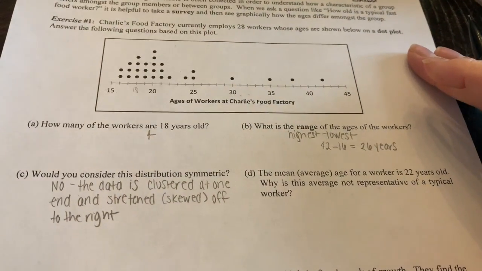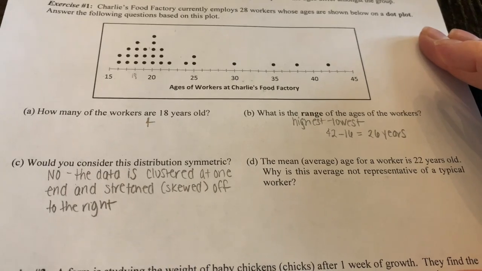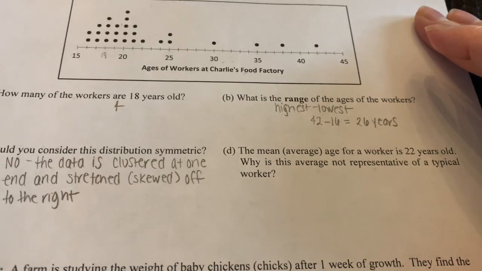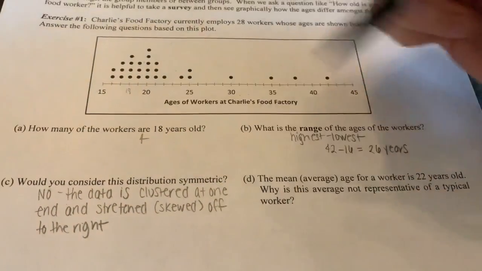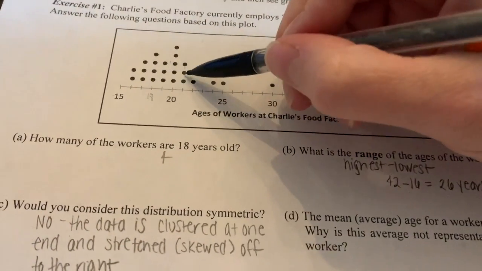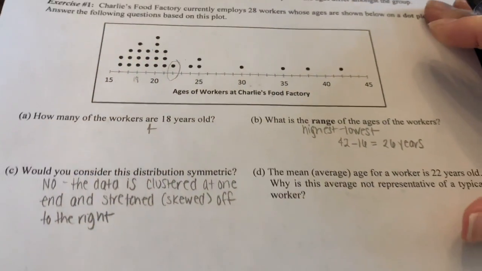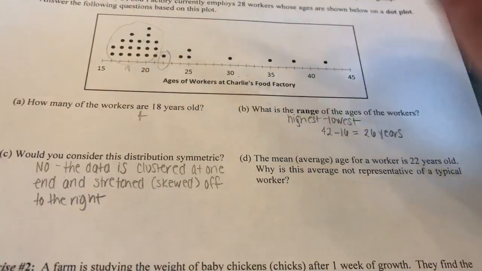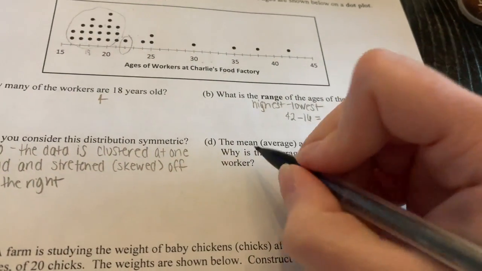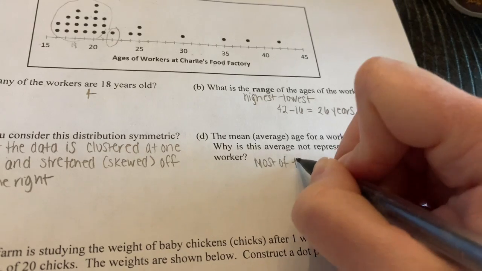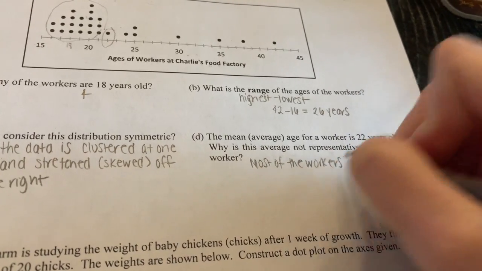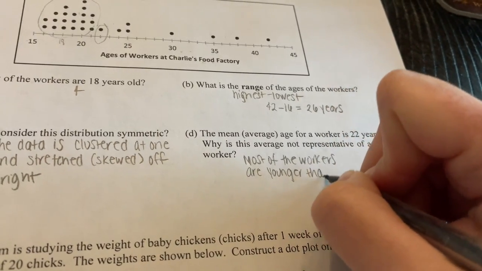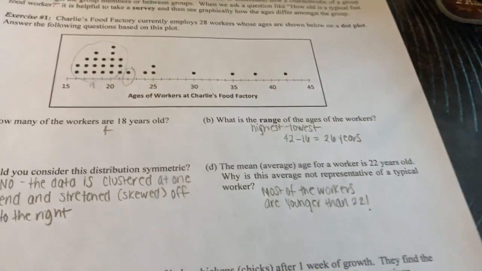The mean or average age for a worker is 22 years old. Why is this average not representative of a typical worker? So let's take a look. The mean is 22. Here it is. So why is that not a good average? Well, look, most of the workers are younger than 22. So if you remember back in 7th grade, hold on, let me finish writing this. Okay, so it really doesn't make sense for that to be a mean, right?